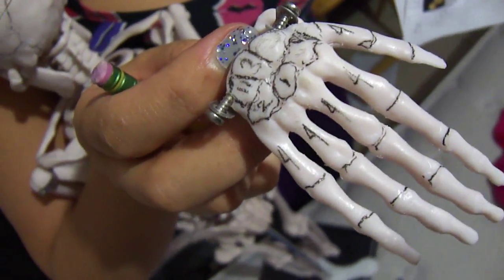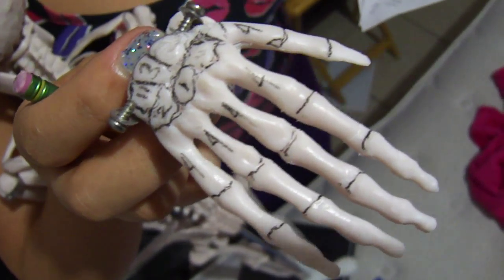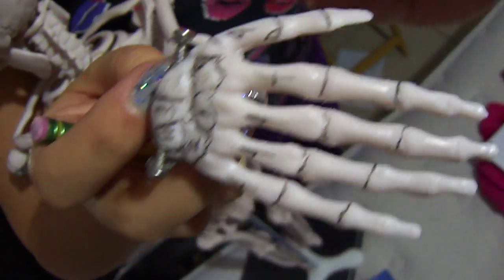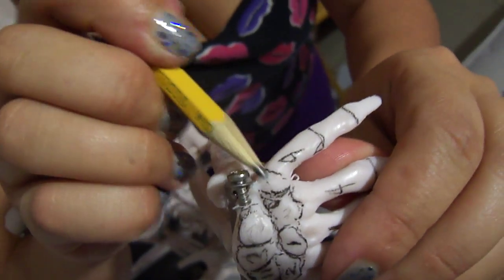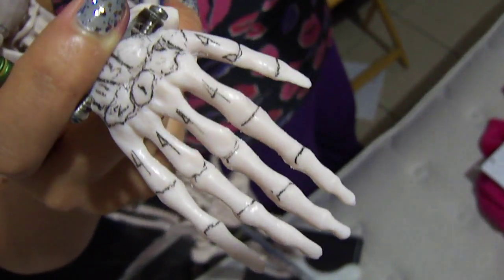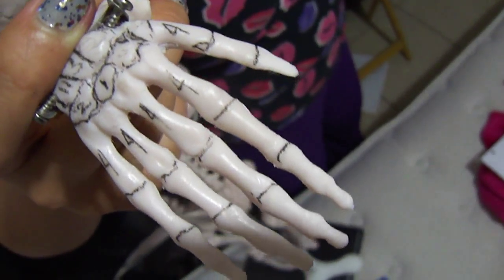What else does it say? Trapezium bone would be this tiny one here. And then, what else does it ask for?